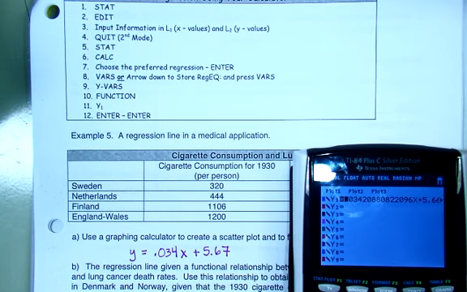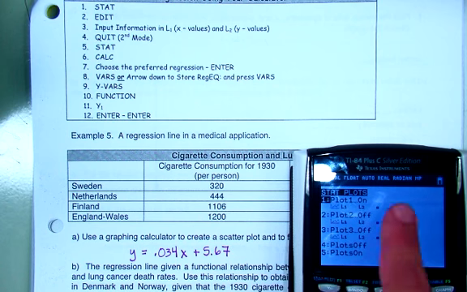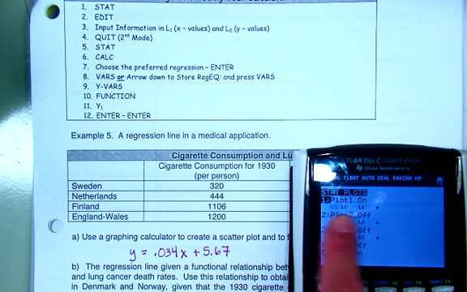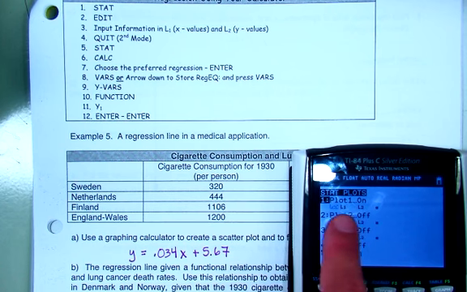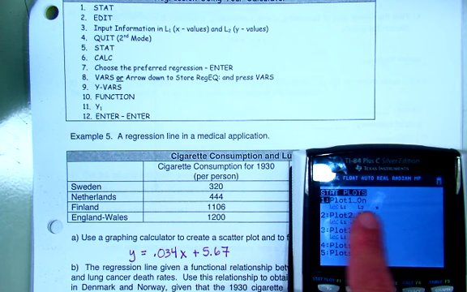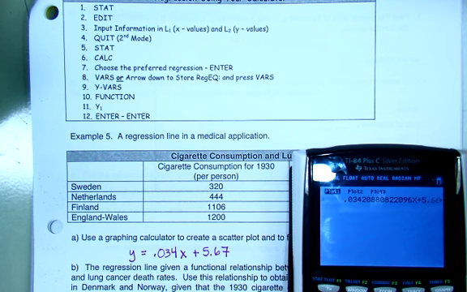And I want to do a scatter plot as well as graph the equation. So to get the scatter plot, I want to go up to plot 1 and hit enter. And now it has turned it on. If you want to double check that it's the right variables, just hit second y equals. And that'll get you there to make sure that plot 1 is with the variables L1 and L2, those lists. So then, again, I'm back at my y equals. I've got my stat plot on, and I've got my graph. So now I want to actually graph this.